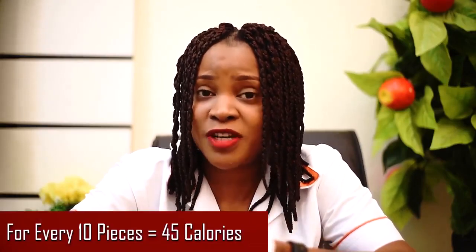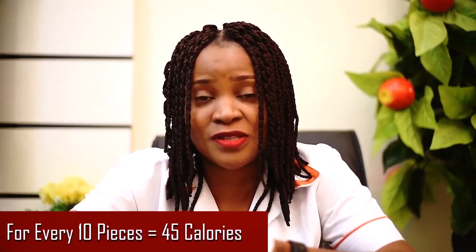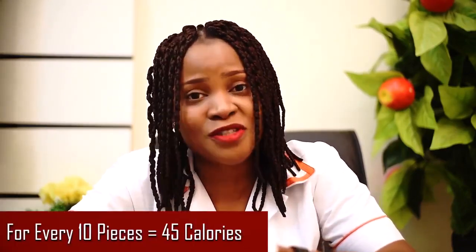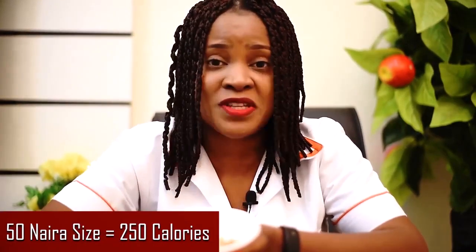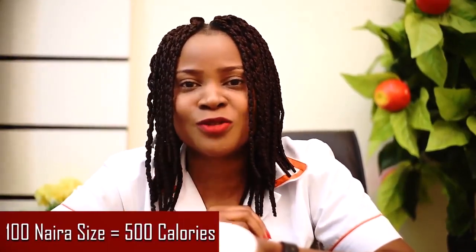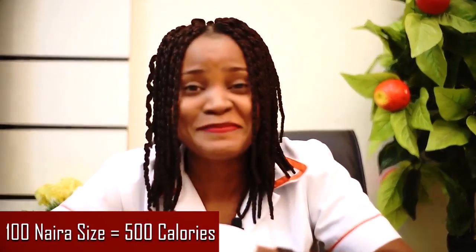That is what we have here. I hope you remember, for every 10 groundnuts, you have 45 calories. That is an easy way for you to remember. So if you estimate, this is the 50 naira size of groundnuts. So just call it 250. Whenever you find yourself eating that 50 naira groundnuts, you're eating 250 calories. That is how I make my own calculation easy. Then when you eat the 100 naira size of groundnuts, you have eaten 500 calories.